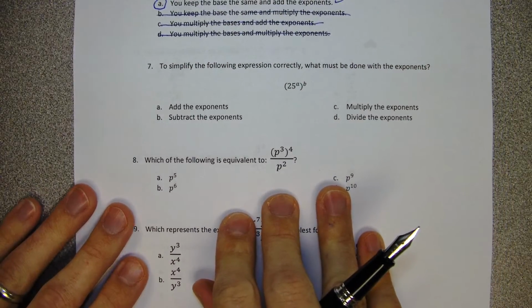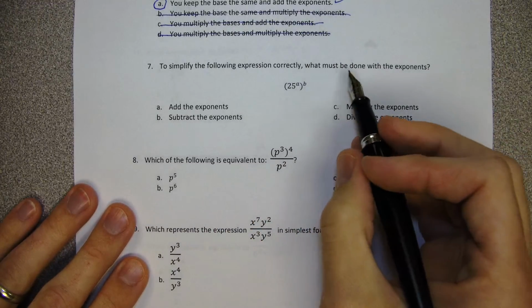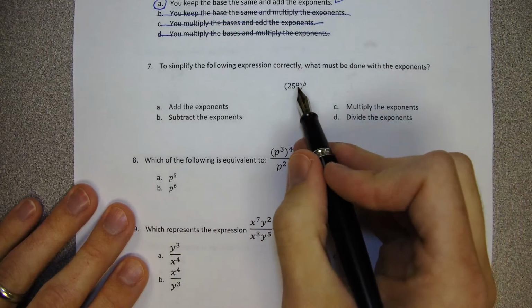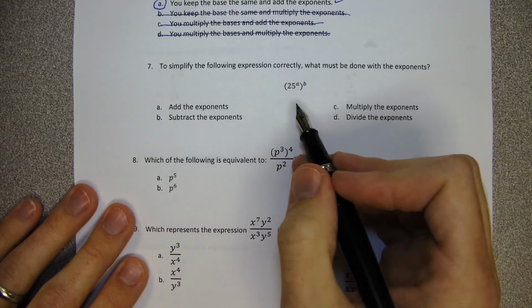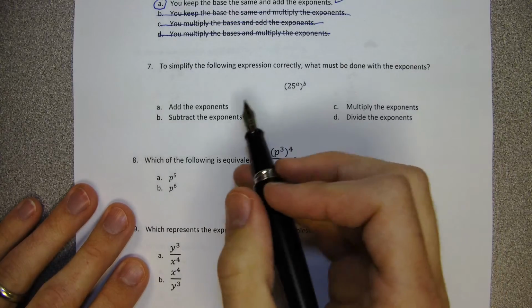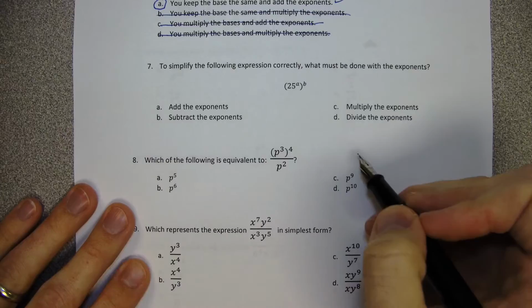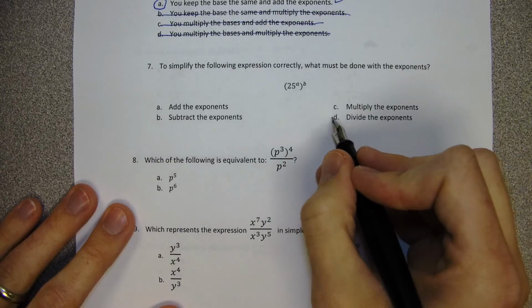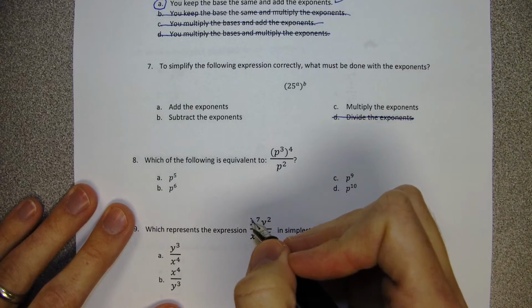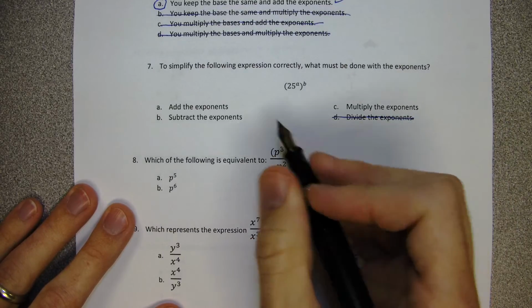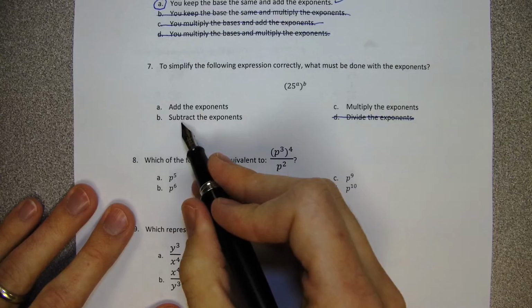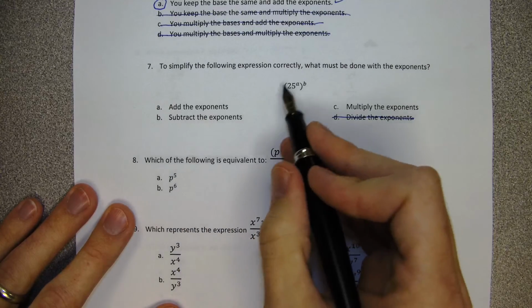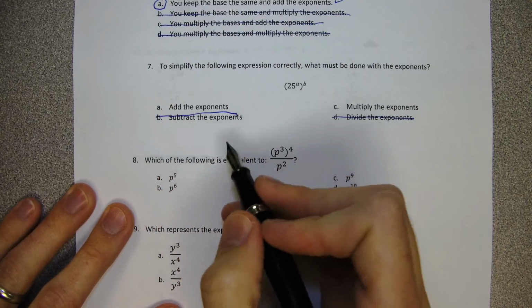To simplify the following expression correctly, what must be done with the exponents? So notice in this case, I've got an exponent A, exponent B. What would I do with them if they were numbers? So it says add, subtract, multiply, or divide. Well, first off, we have never divided exponents like that, so that's out. So it's either add, subtract, or multiply. Well, I remember that if we're subtracting exponents, we would be in a division problem. There is no division, so that can't be right.